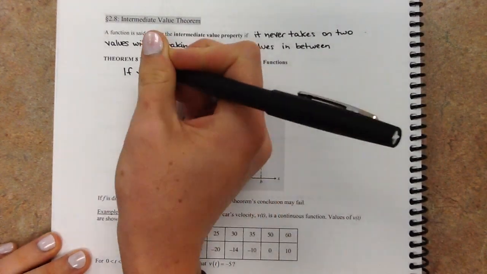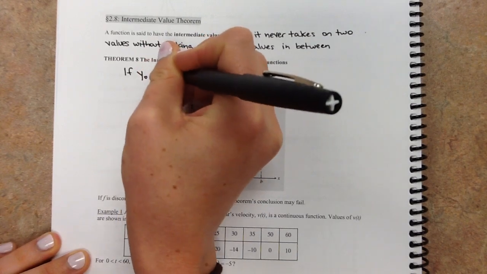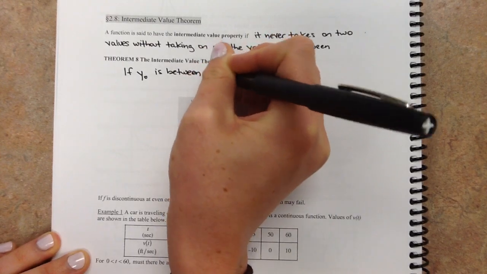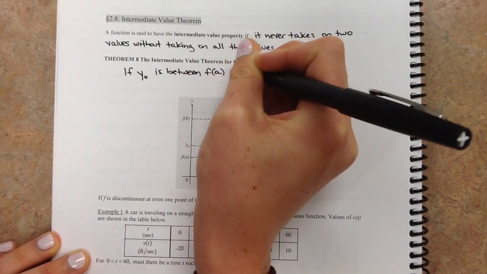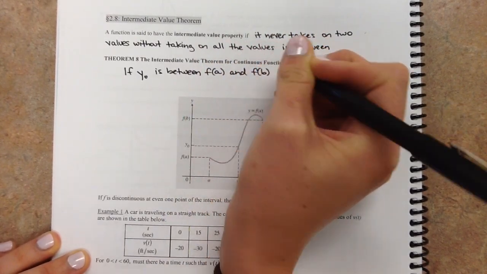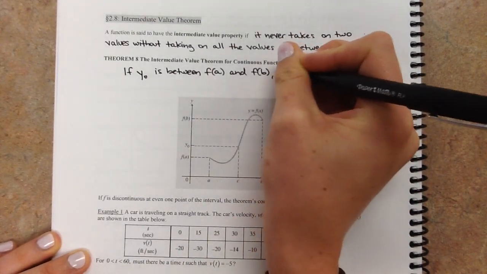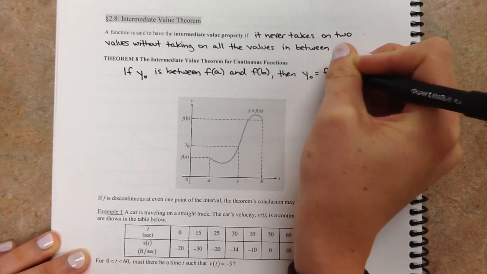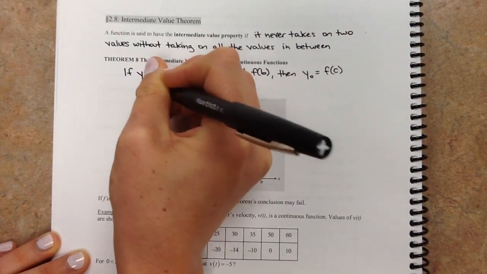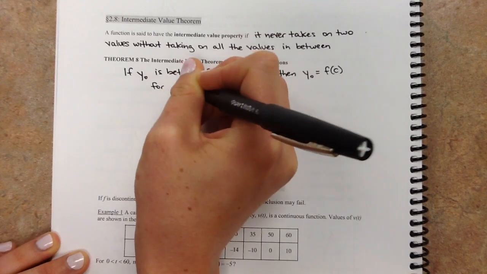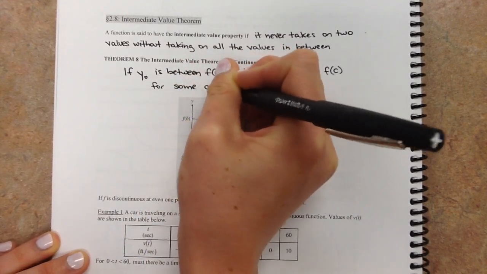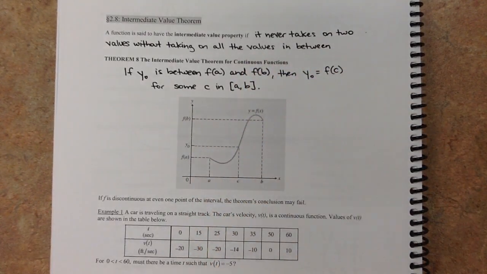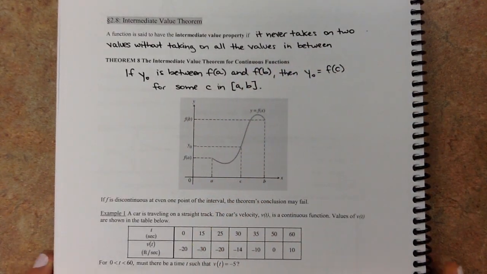So if y naught is between f of a and f of b, then y naught equals f of c for some c in a to b. So this is the formal definition of the theorem. It's going to take some explaining before it makes more sense.